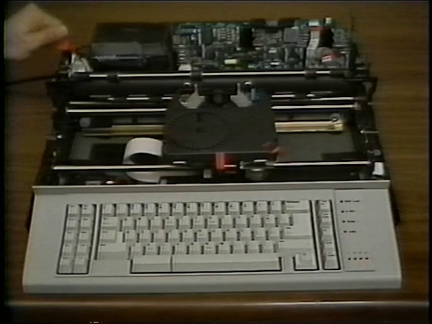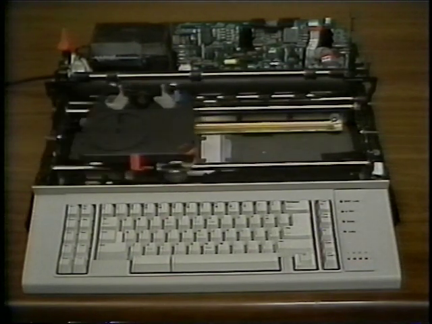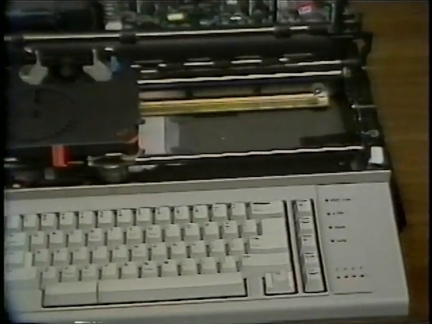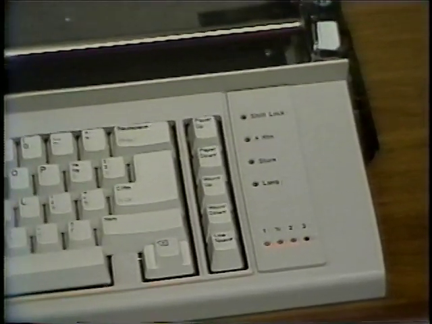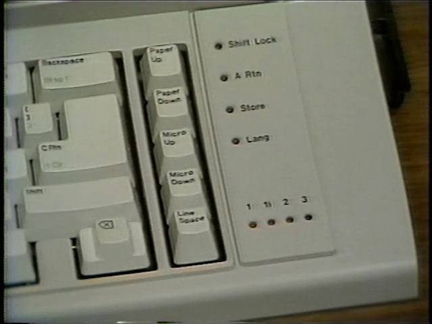If an error code is displayed anytime during a POR, as shown, consult the error code diagnostic chart in your maintenance library. This concludes our discussion of power on reset.